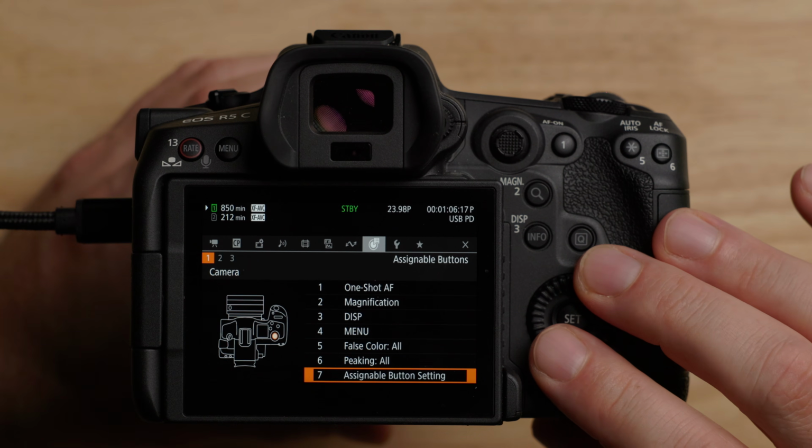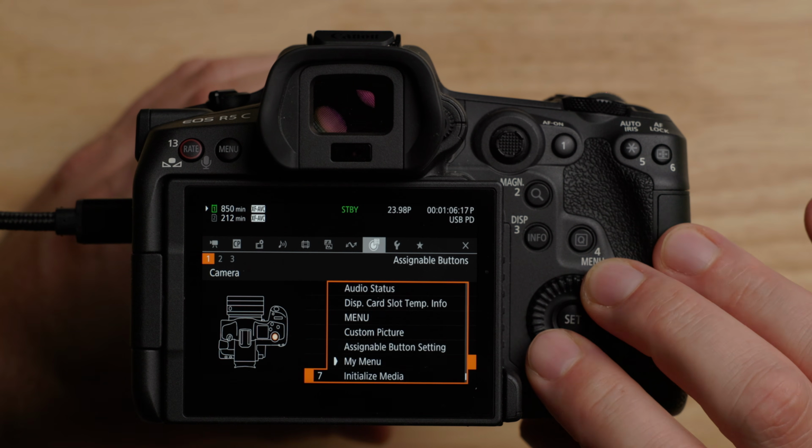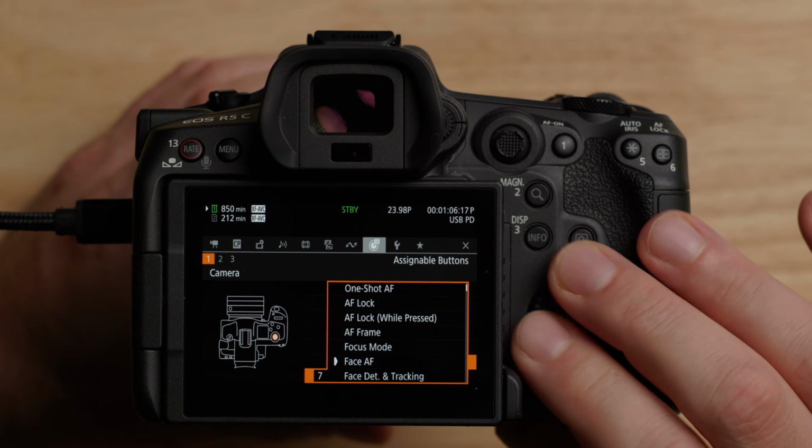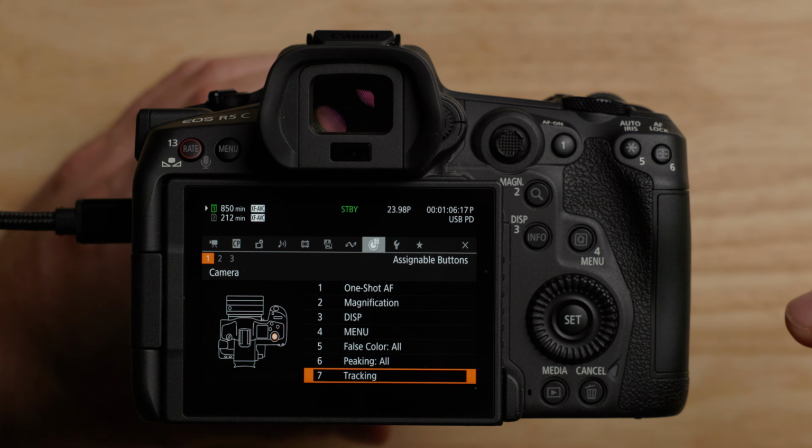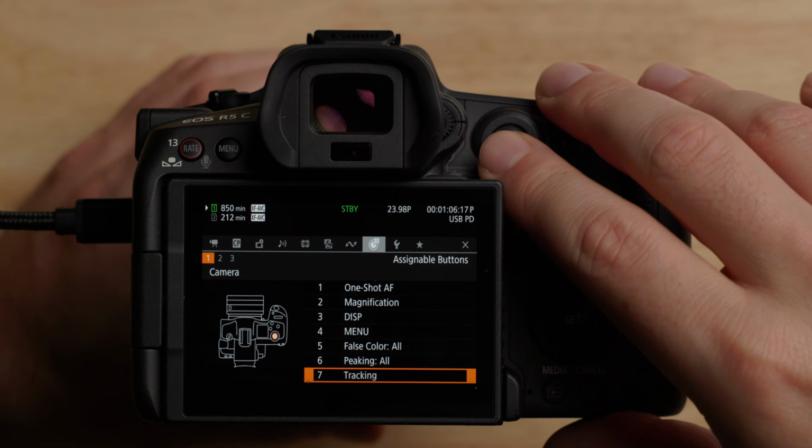For number 7, I actually set this up to tracking, and this is an interesting feature. I talked about this in a video I did about 12 features and settings you should check out. I probably need to make a whole video about autofocus, but generally when you are using face priority or face only mode, the subject detection, you can touch on something and it will turn on tracking. But you can actually set this to tracking separately. So if you have autofocus on but you don't have face detect on, you can just hit this button and then touch whatever you want and it'll track that. So that's why I have a separate button for that.